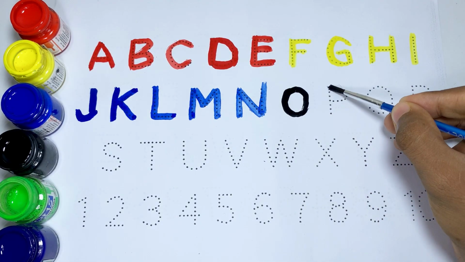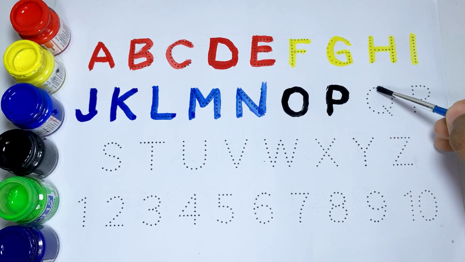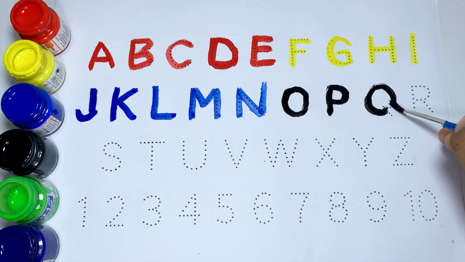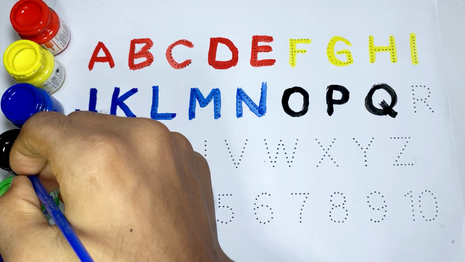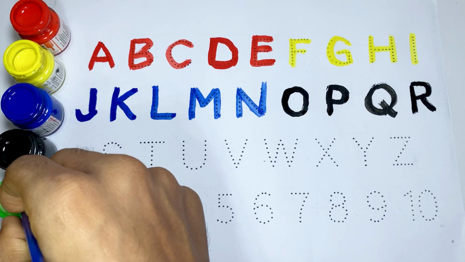O for octopus. P for parrot. Q for queen. R for rose. Kids, now you draw S. The alphabet S, use green color.